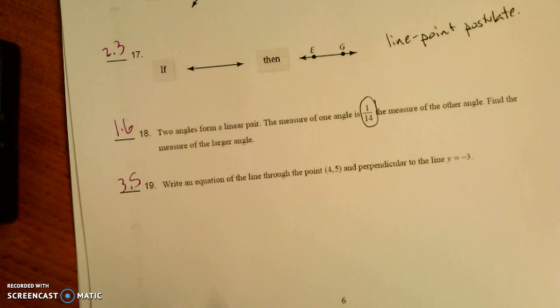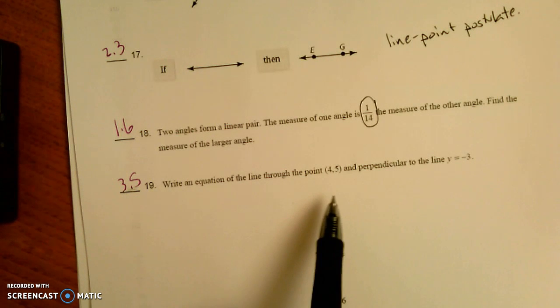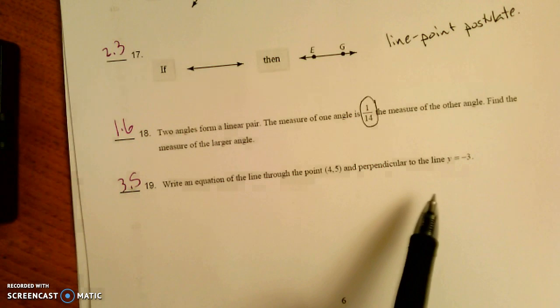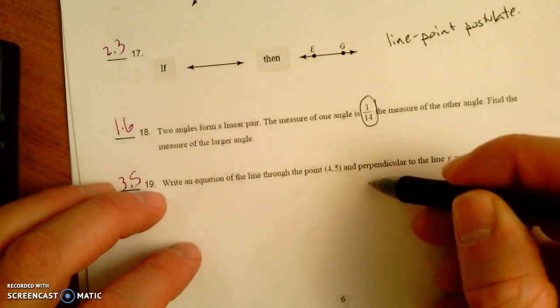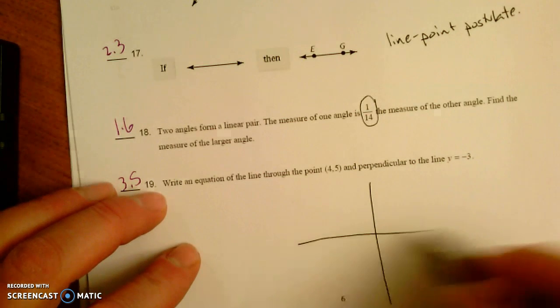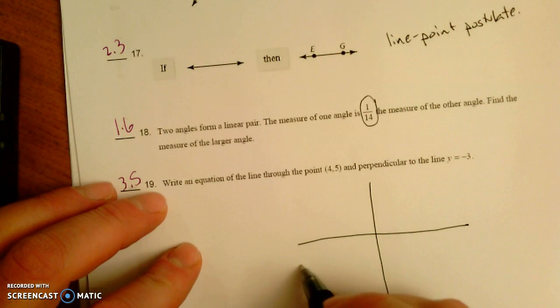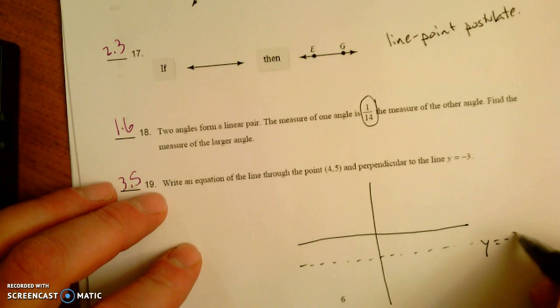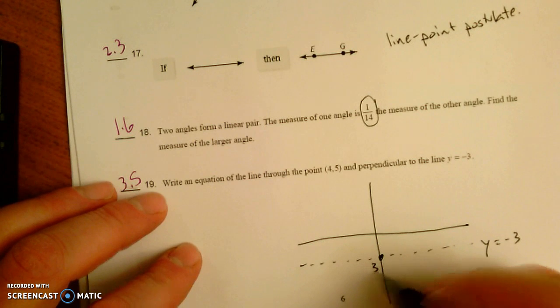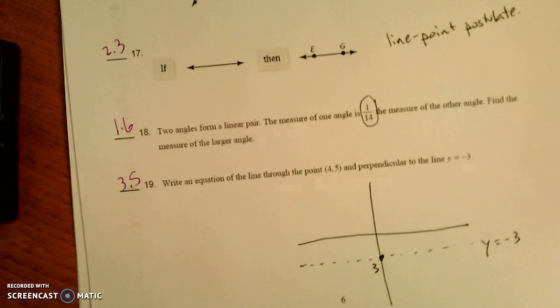All right. Next, write an equation of a line through the point 4, 5 and perpendicular to the line y equals -3. Turns out in this case, we draw our coordinate axes here. The line y equals -3 is a horizontal line that passes through the y-axis at -3.